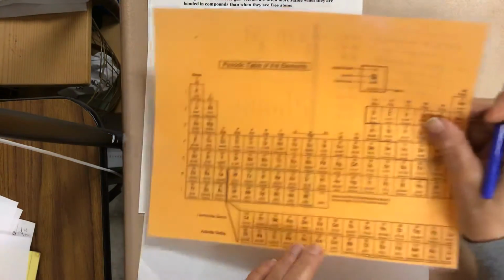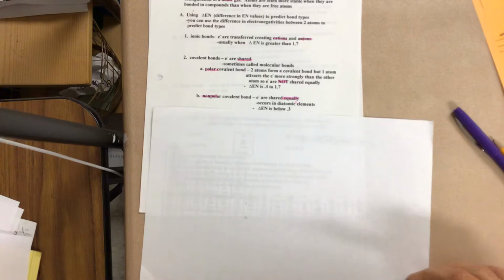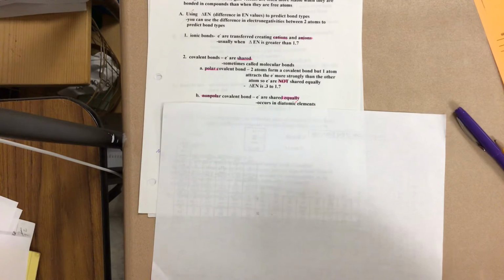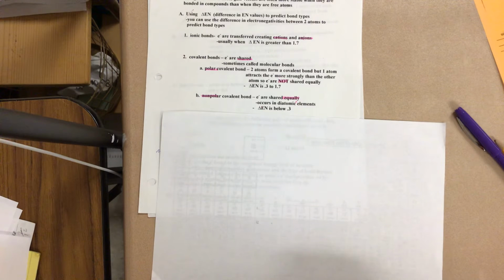They will always be nonpolar because they have the same EN value. So if you subtract one EN value from the exact same thing, it's going to be 0. And then you can have other elements, also diatomic elements, that can be nonpolar also. And we're going to consider them to be nonpolar if their difference in EN is below 0.3.